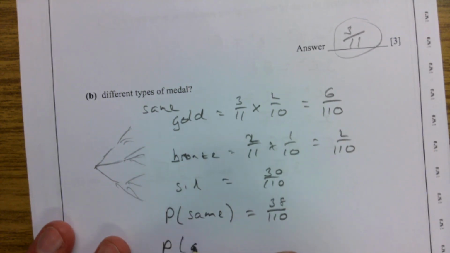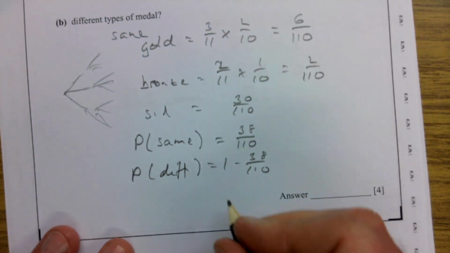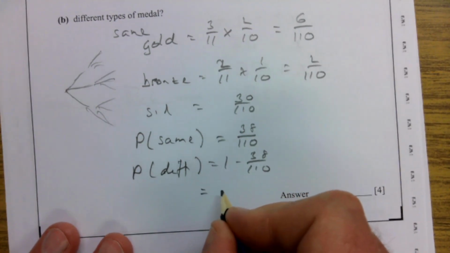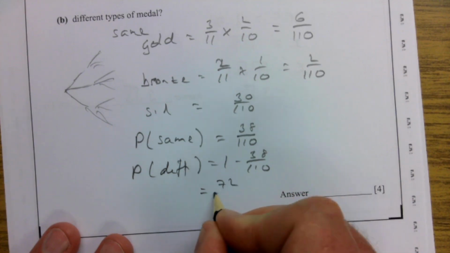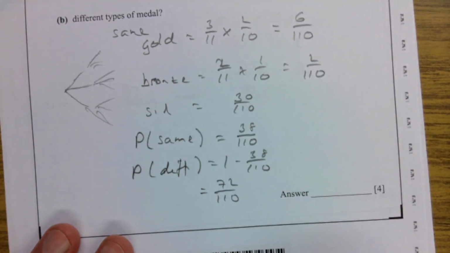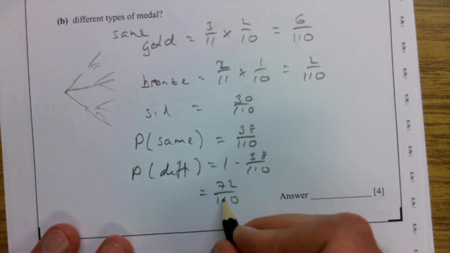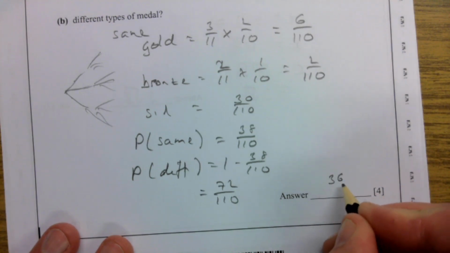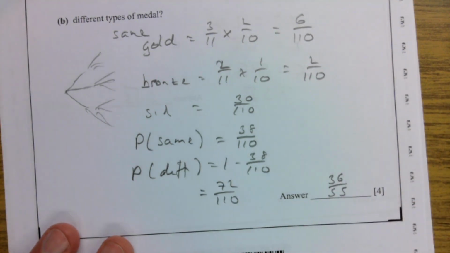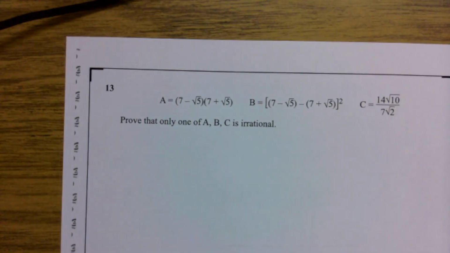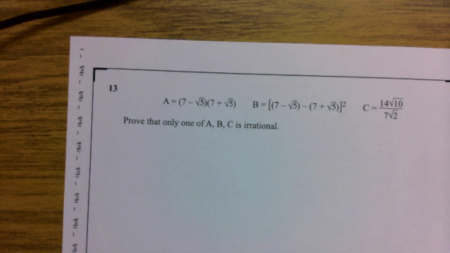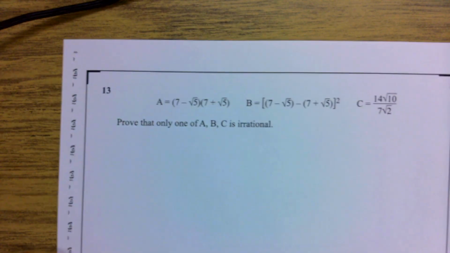and the probability that they're different is equal to 1 minus 38 over 110, and that gives me then, I think, 72 over 110. That divides down to give me 36 over 55, I think. And that's our final answer then for that. Question 13.